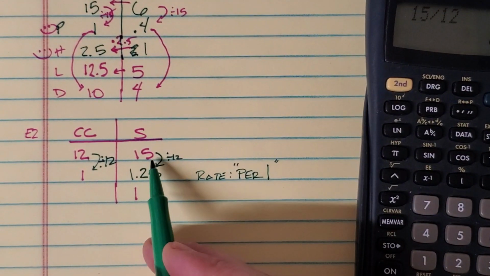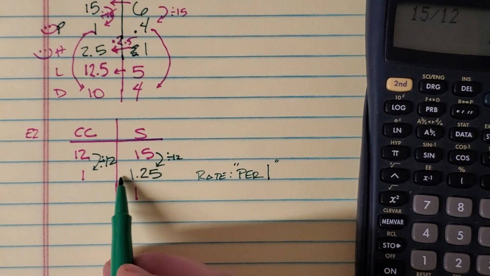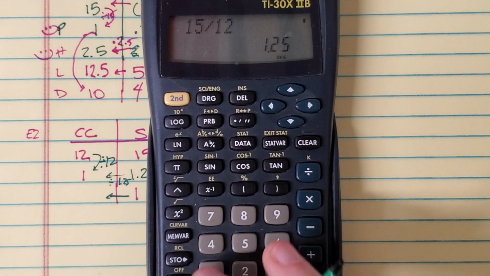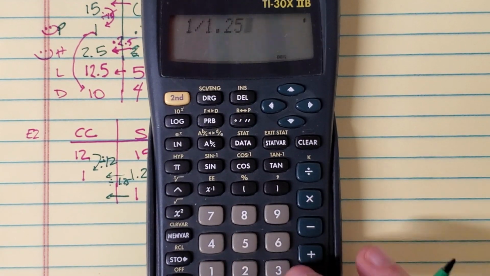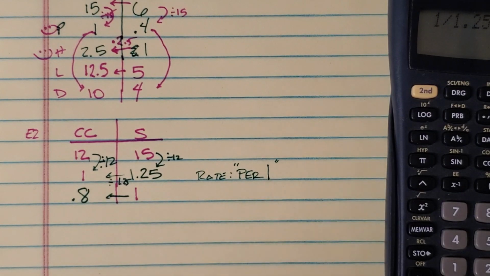Okay? Here, I can see that going this direction, I would divide by 1.25 because you get 1. So I'm going to do that. Divide 1.25. So I got to do the same thing here. 1 divided by 1.25 is 8/10. Okay? Find the relationship, apply the relationship.